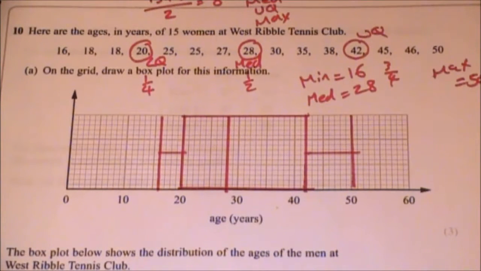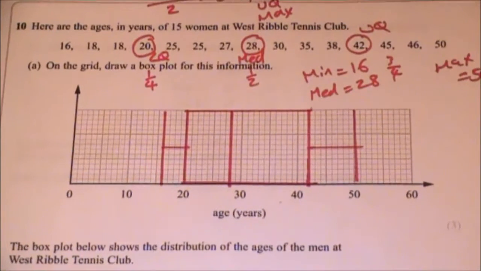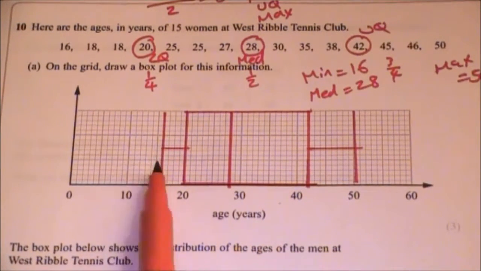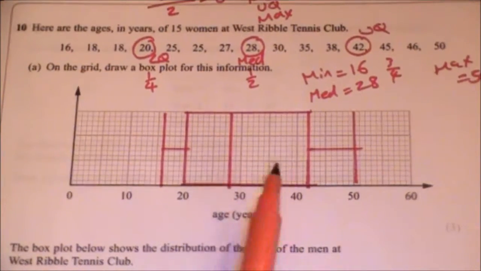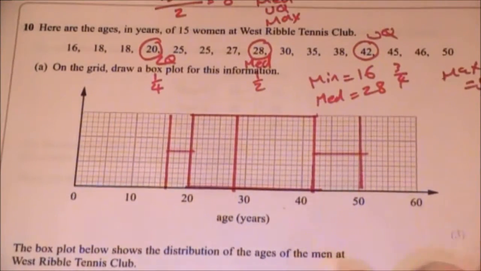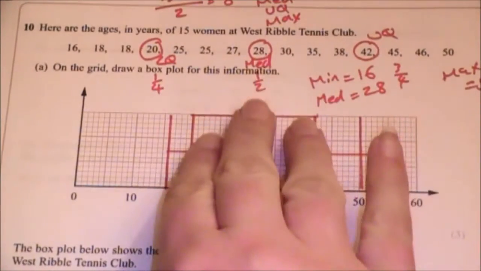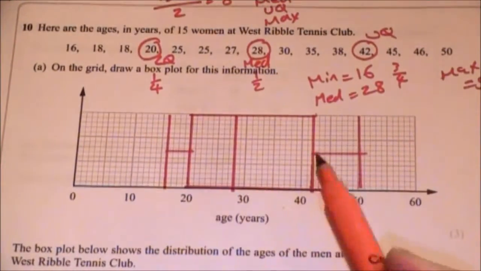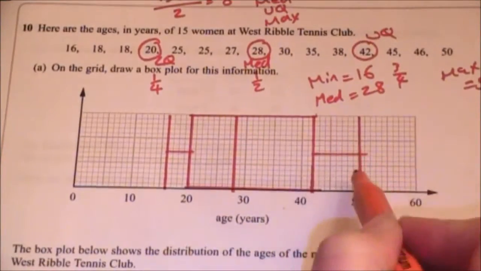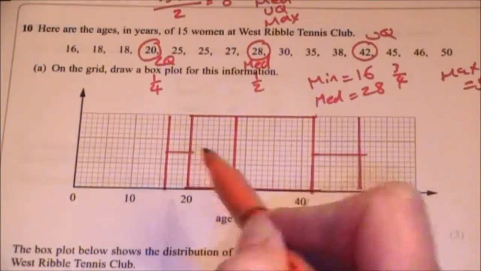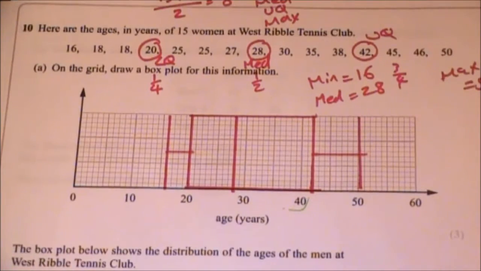For this is 3 marks. You get a full 3 marks if you've drawn that. You get 2 marks if you've got 3 correctly plotted values, including the box. Okay, so box and whiskers. So you would need to show that there's a box and that there are whiskers. You get 1 mark if you've got 2 correctly plotted values, including the box, or 5 values and no box. So if you've got all 5 lines but you haven't joined them up, then you just get 1 mark for that.